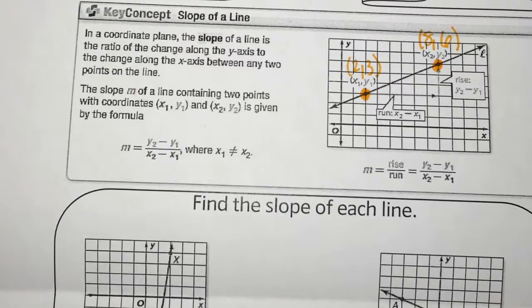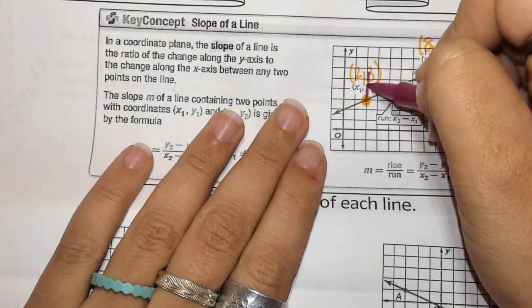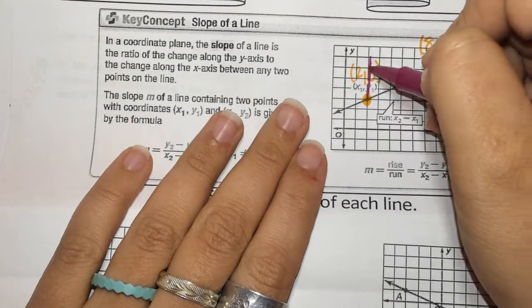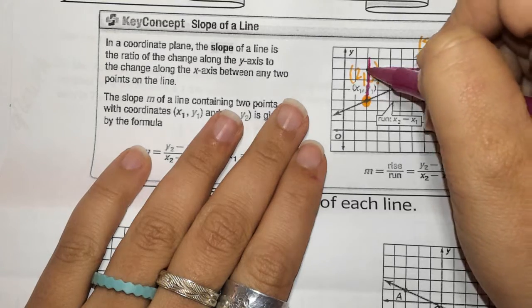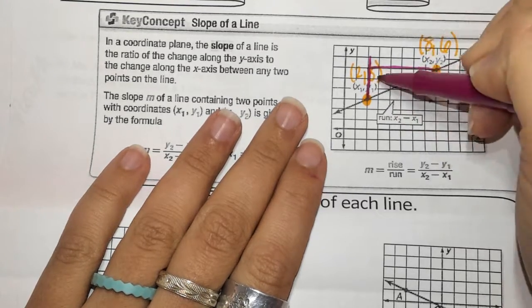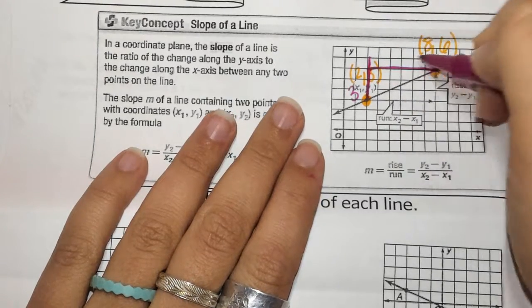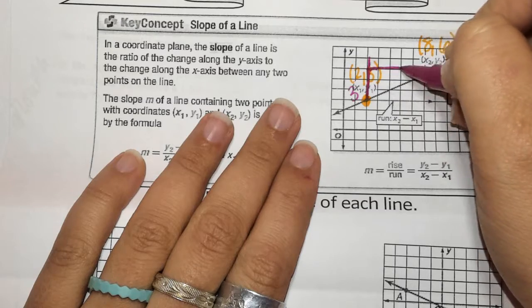Alright, so the way you find the rise, then the run, we're going to figure out how much we need to go up and then to the right to get to this point. So how many units do we go up? 1, 2, I went up too much. 3. That was my fault. You rise 3, and then you run how many? 6.